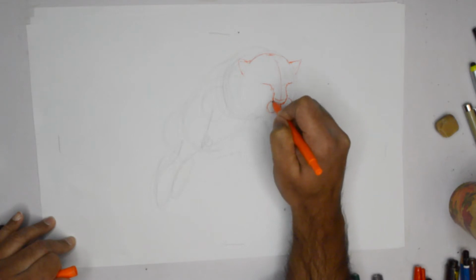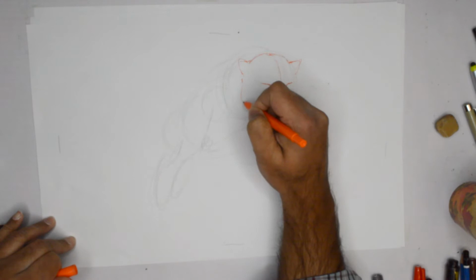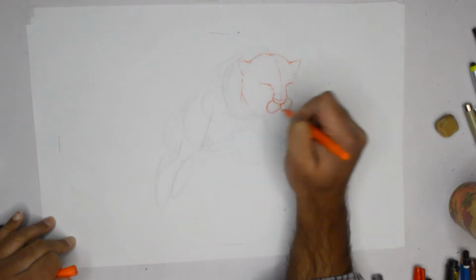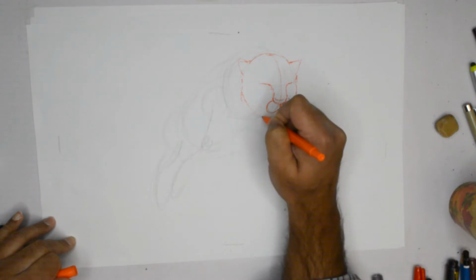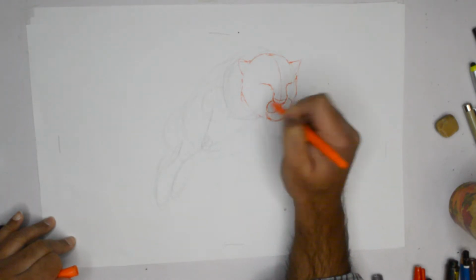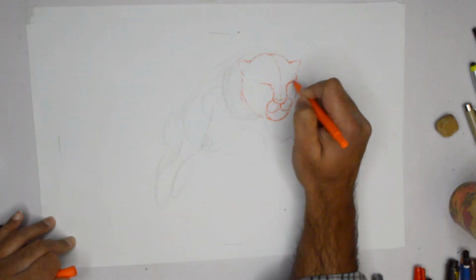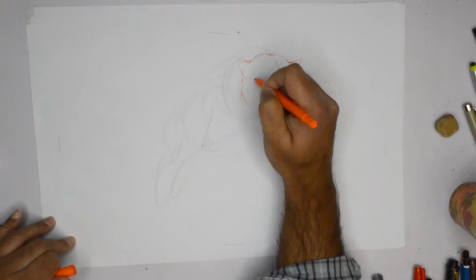Very easy to do a cougar or a lion face. There are just some subtle differences because they're all cats. But the cougar of course has a more cat-like round face, so we will just go with that. And let's see, it's already pretty much like a cat.